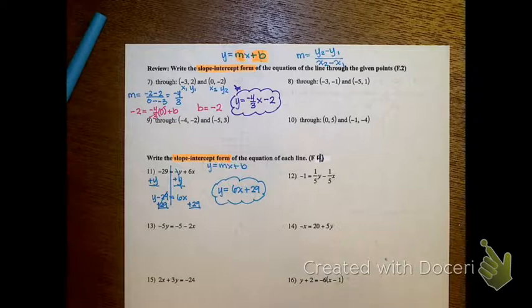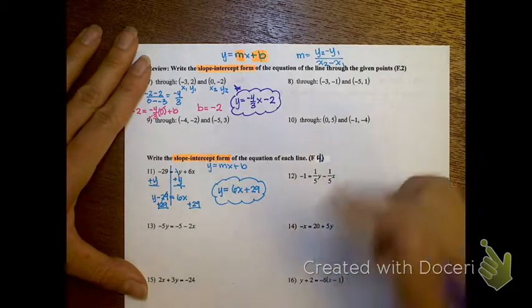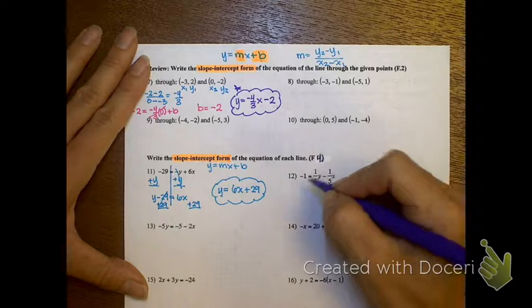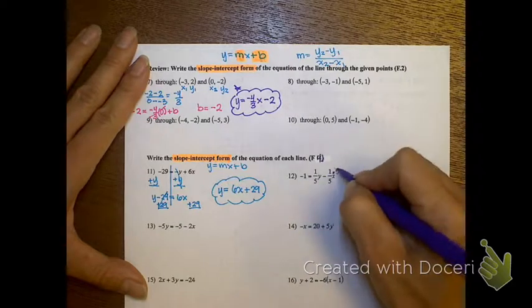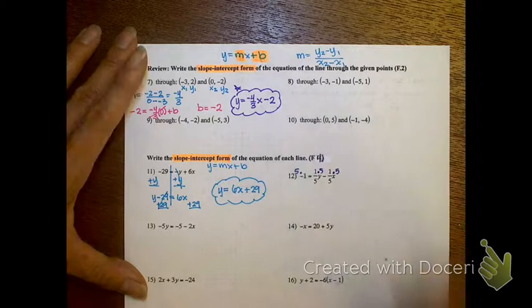Oh, you guys know, though, how to deal with a fraction. What do you do to get rid of a fraction? You multiply through by whatever's in the denominator, or if you have different denominators, you multiply through by the LCM. Okay? So let's go ahead and multiply through by what's in the denominator here. Okay, so times 5, times 5. Don't forget on this side, times 5.